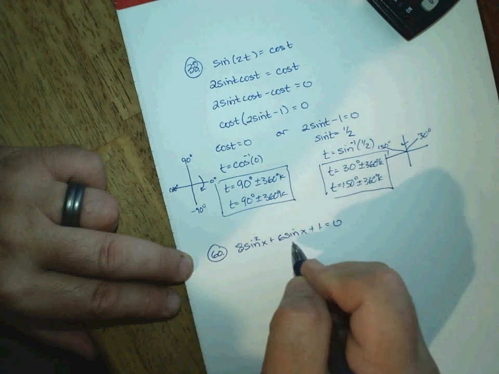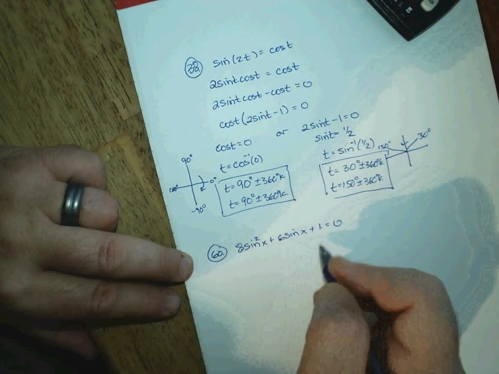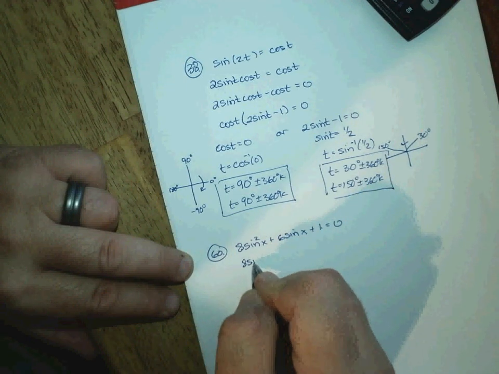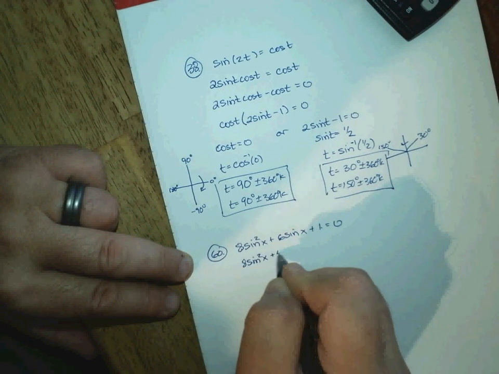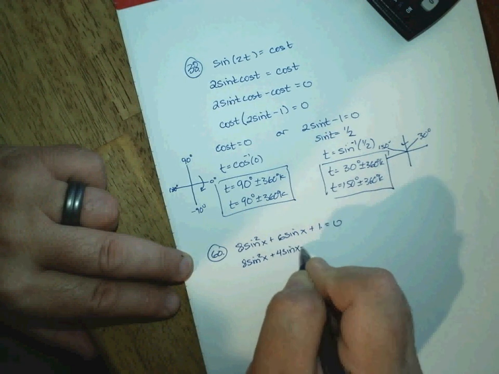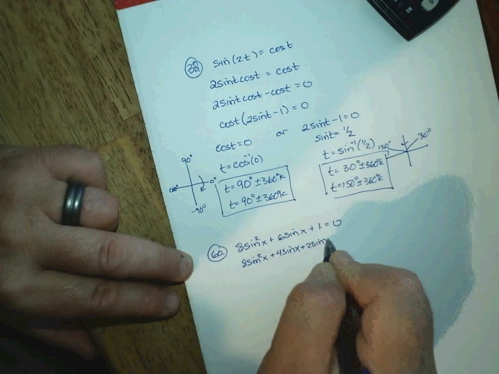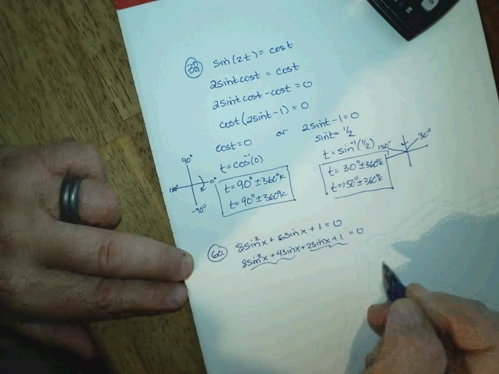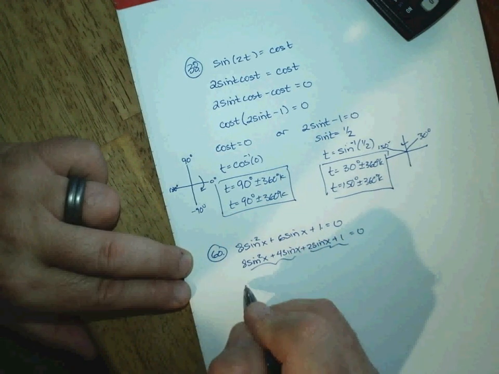Okay. Now, this we try to factor. Well, 8 times 1 is 8. Are there 2 factors of 8 that add up to 6? There sure are, 4 and 2. So 8 sine squared x plus 4 sine x plus 2 sine x plus 1 equals 0.